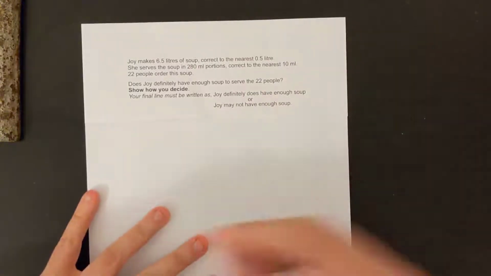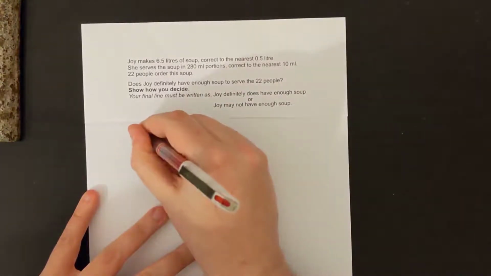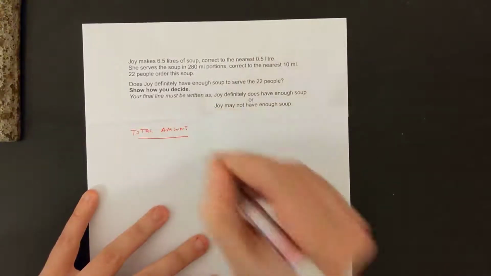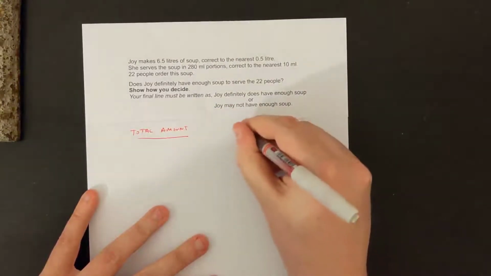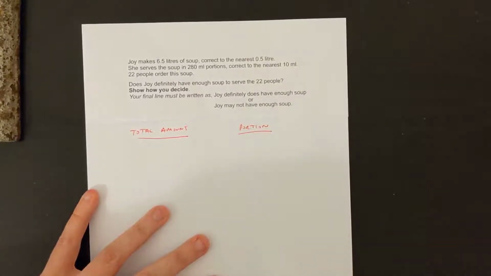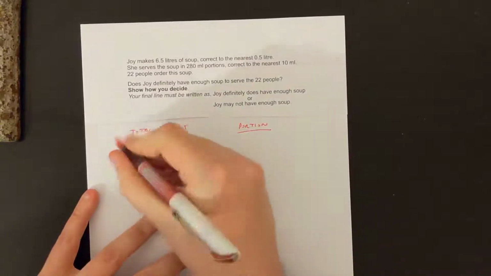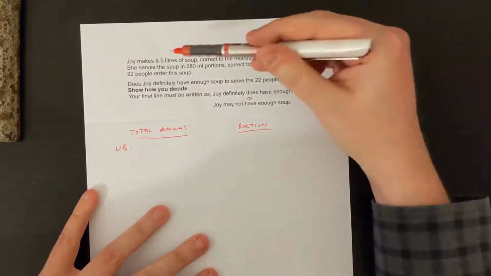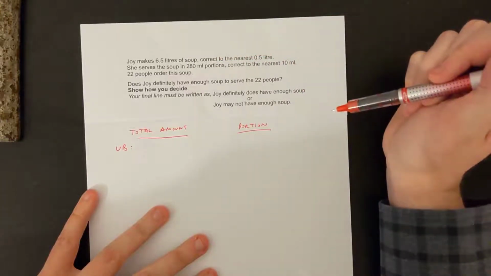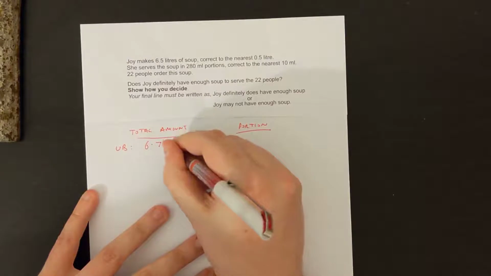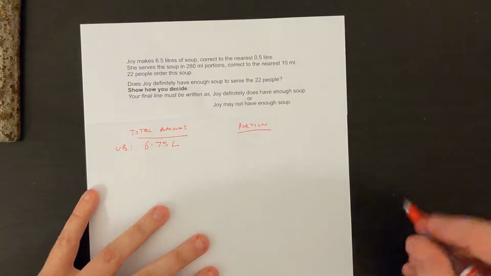So, I'm going to look at the total amount of soup, and I'm also going to look at the individual portion of soup. The upper bound on my total amount of soup, 6.5 litres to the nearest 0.5 litres, is 6.75 litres.